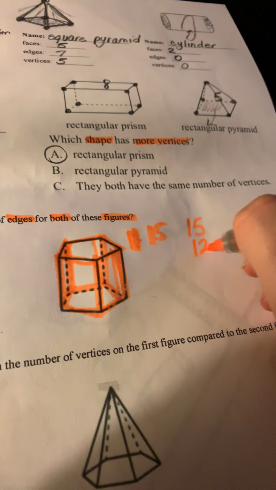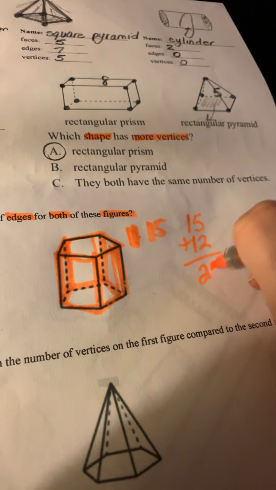Combine, what does that mean? Put them together. 15 plus 12 is 27. Boys, read the next one.